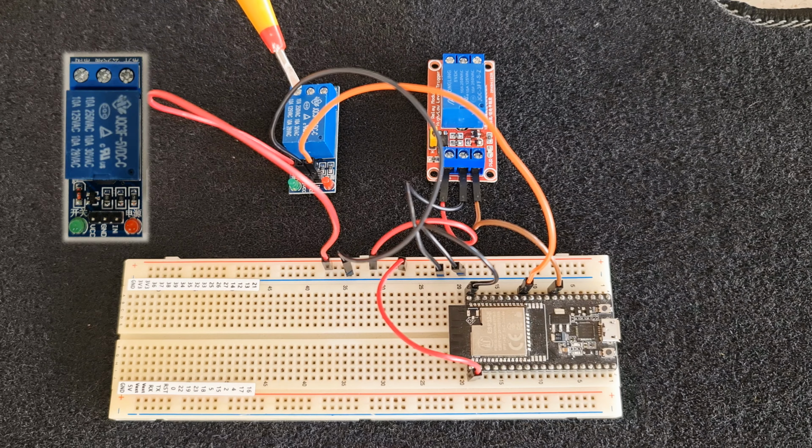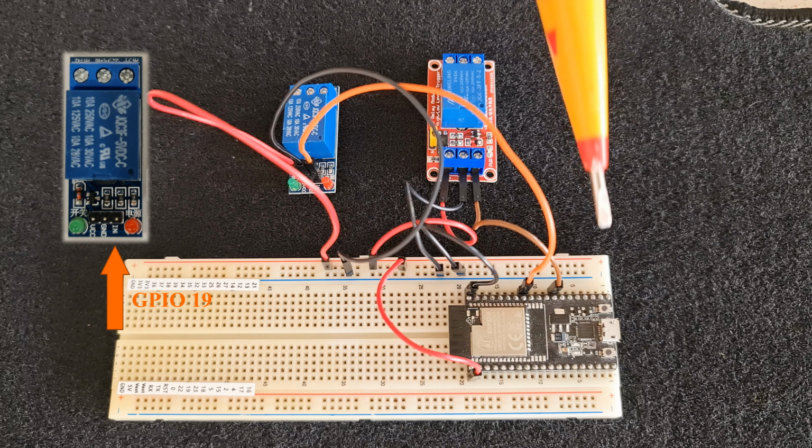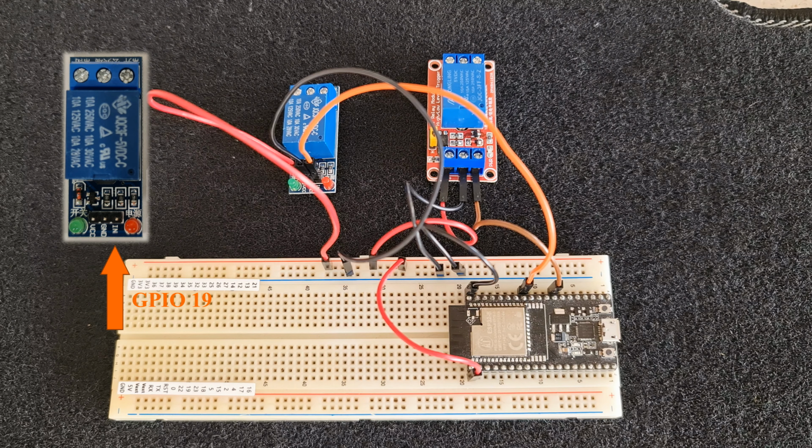Also, I connected this relay module to relay 4, GPIO 19 of the development board, which is done by an orange wire. Let's set up the Blynk app together to see how it works.